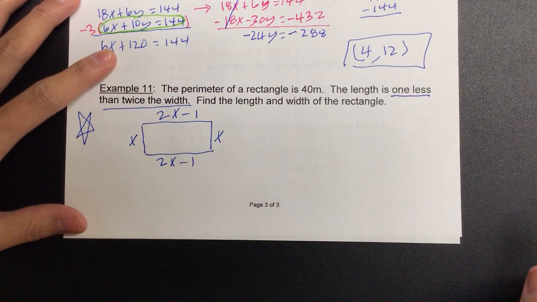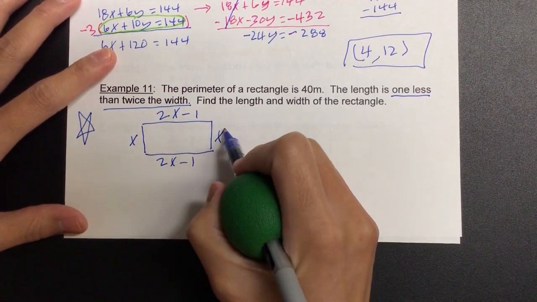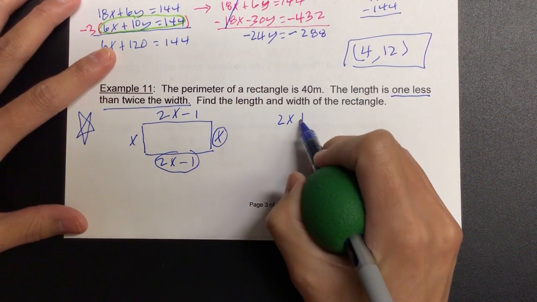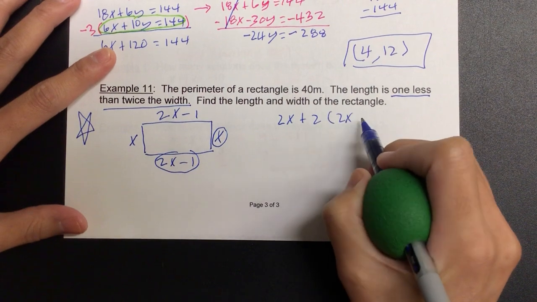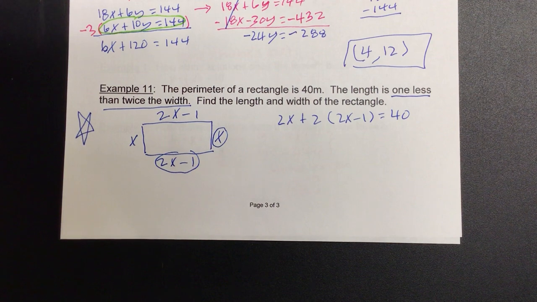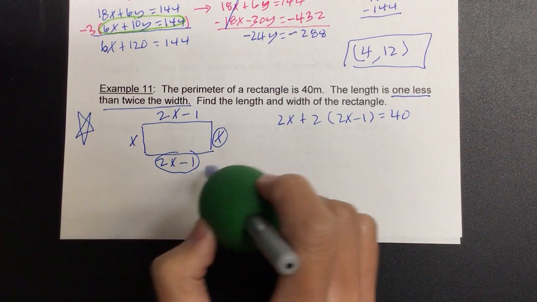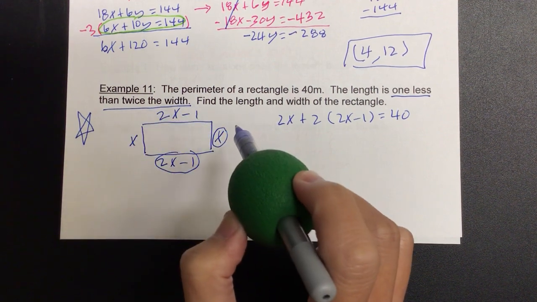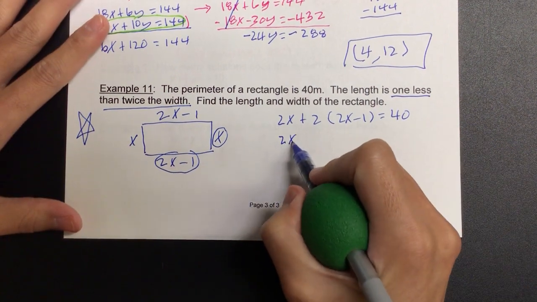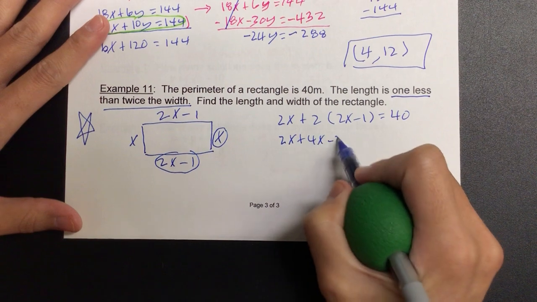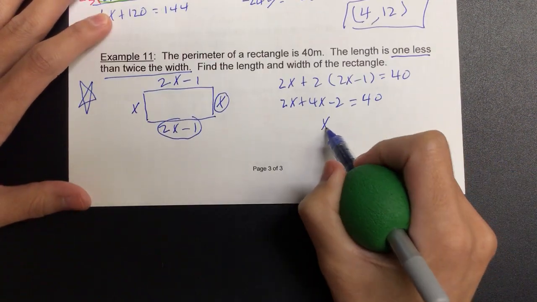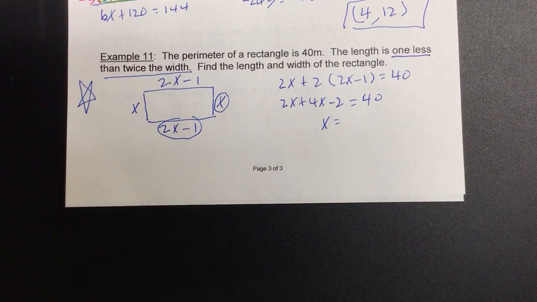In the perimeter, when we add them all around, I have 2 of these and 2 of these. So I have 2x plus 2 times 2x minus 1 is equal to 40. Could I have chosen to just go all around and add all of them instead of multiplying by 2? Yeah, same thing. So we have 2x plus 4x minus 2 is equal to 40. Someone give me the x. 7?